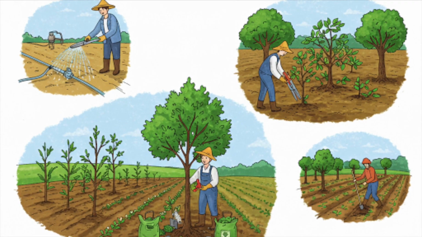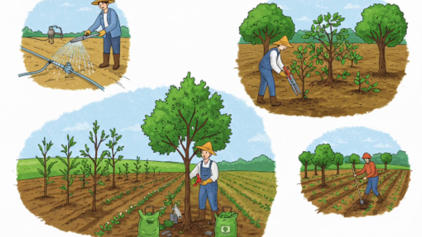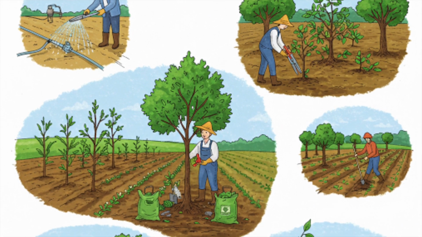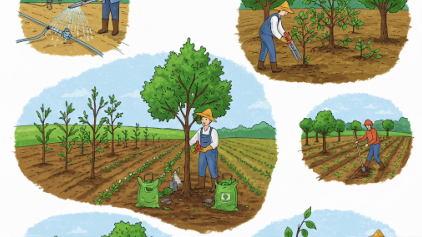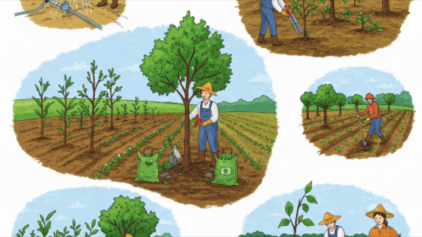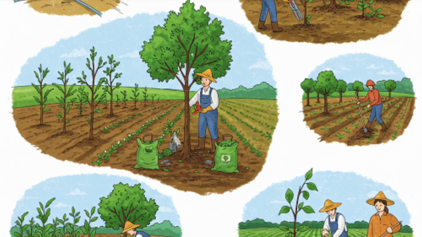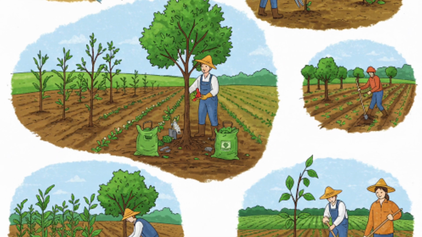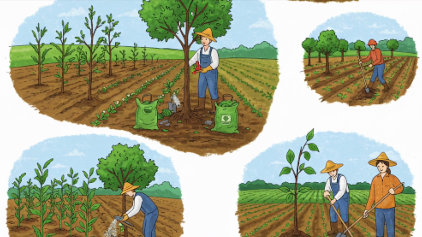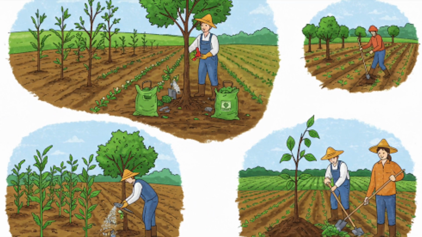Finally, let's discuss long-term management. In this section, management and maintenance, agroforestry systems require ongoing care. Watering and irrigation, especially during establishment phases. Weeding and mulching to reduce competition and retain moisture. Pruning and thinning to promote healthy growth and timber production.